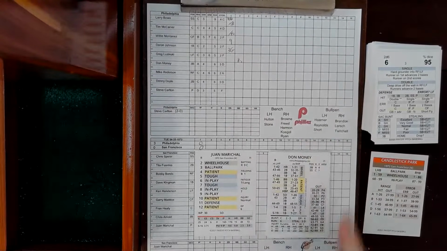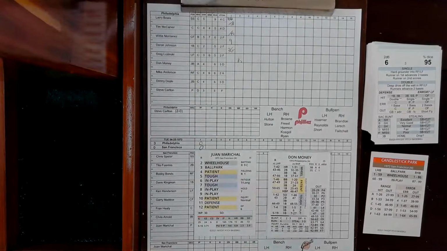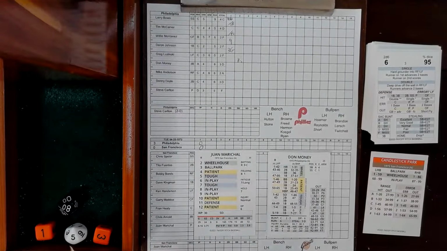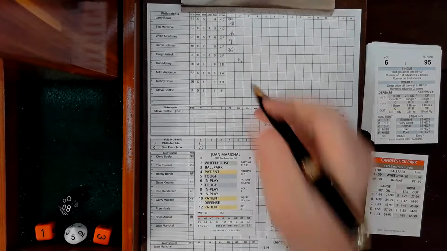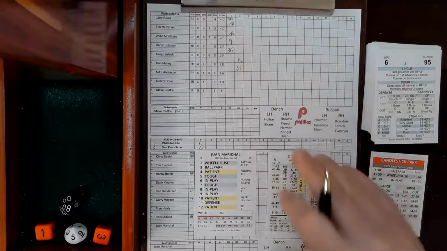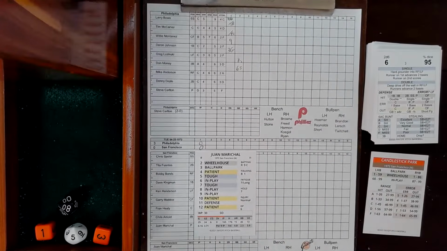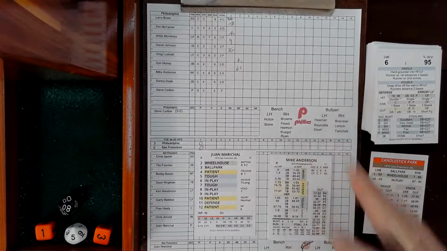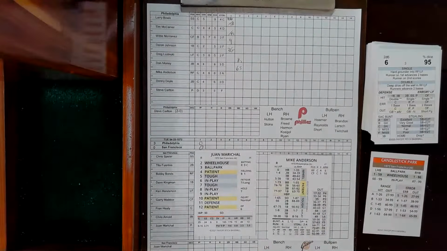Here's Don Money, third baseman. That is a 4, which is patient. 85, though. Patient only goes to 47. 85 is just a ground ball to short. 2 down. Both these pitchers are using pitcher hitting card number 10. They're both good hitters. So they will use pitcher hitting card number 10 when the time arises. Here's Mike Anderson, right fielder.